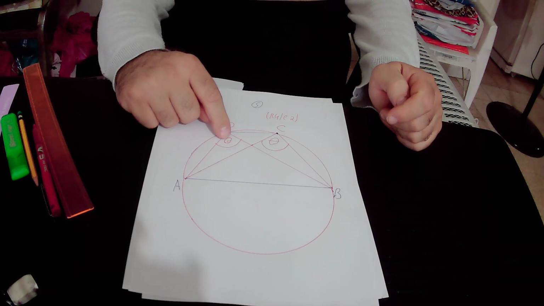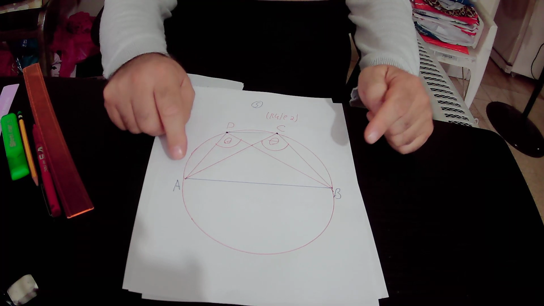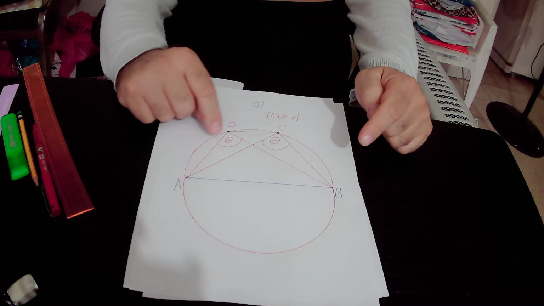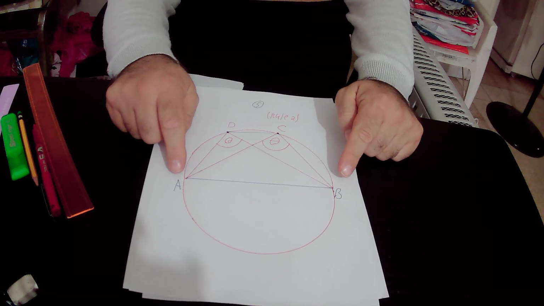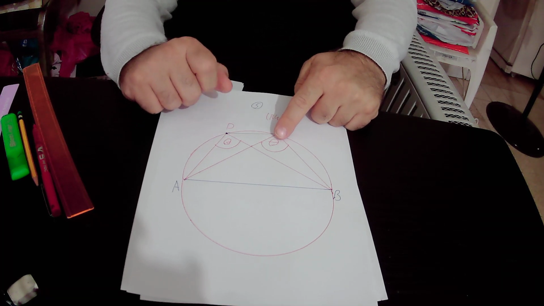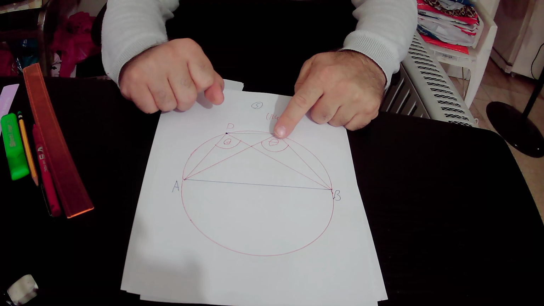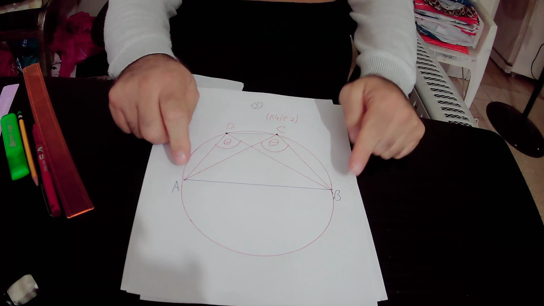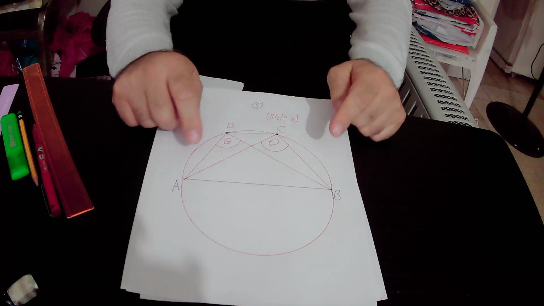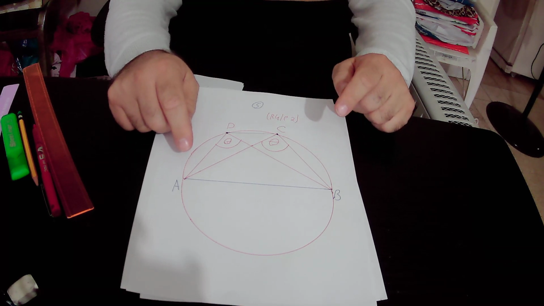Angle ADB, this angle subtends, or rests on, line segment AB, and angle ACB, this angle also subtends, or rests on, line segment AB. So we have two equal angles that both rest on the same line segment AB.